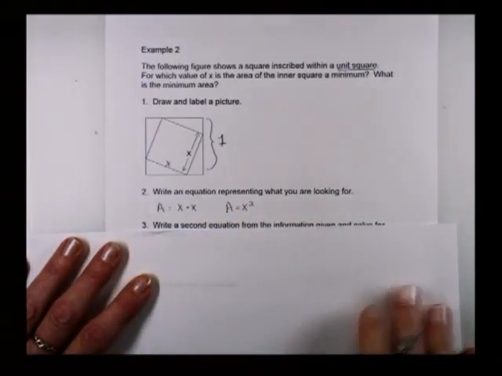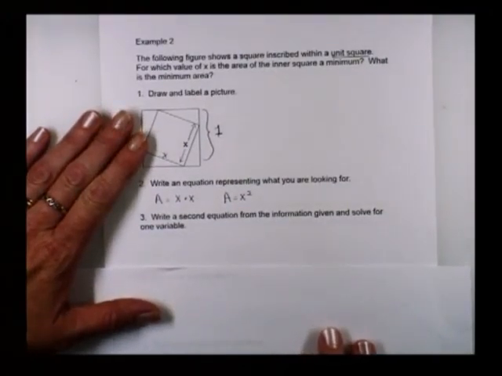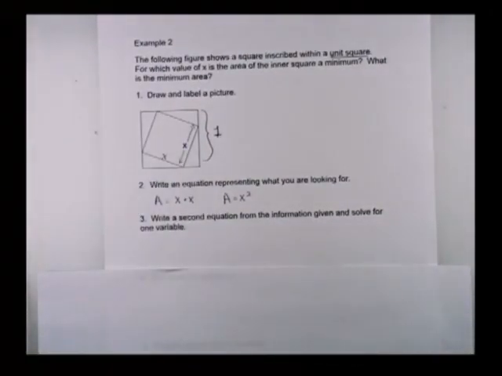Now here's the tricky part. We need a second equation that we can get from the information given. Now occasionally you're going to get something like this where it's not so obvious. It's not just, hey, here's the perimeter, or hey, here's the volume. It's a little bit more challenging.